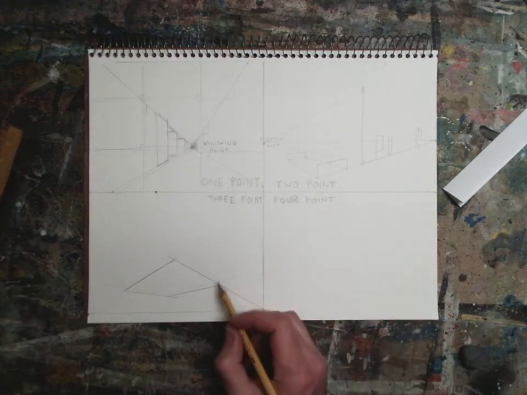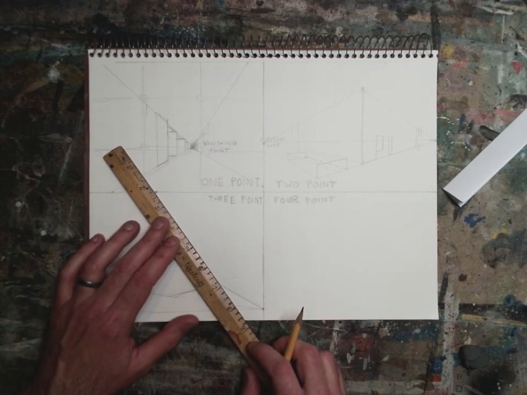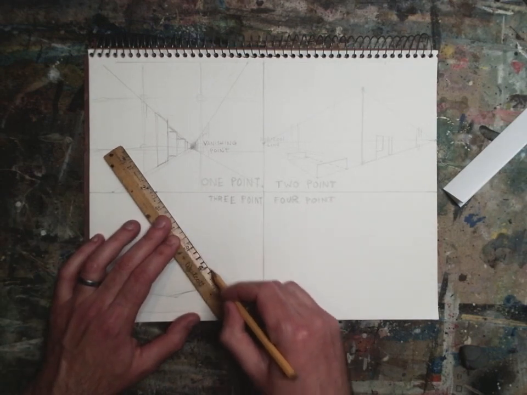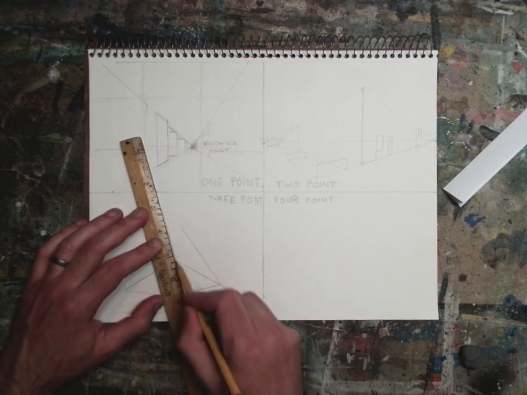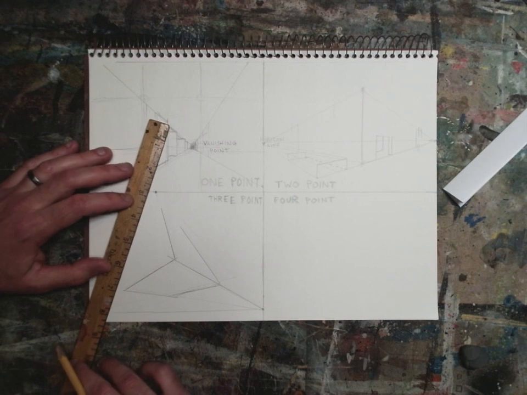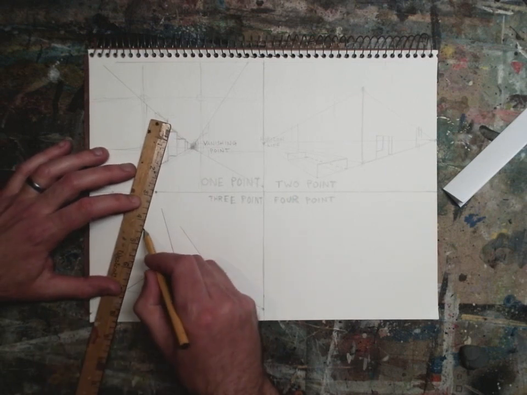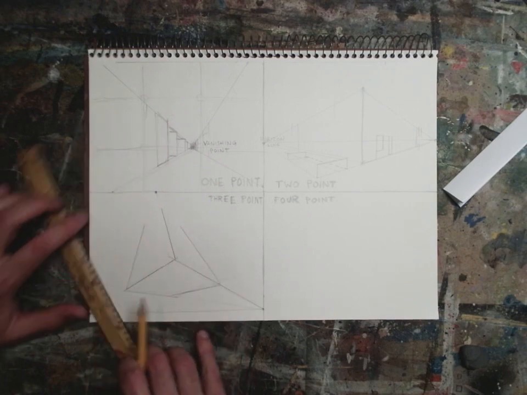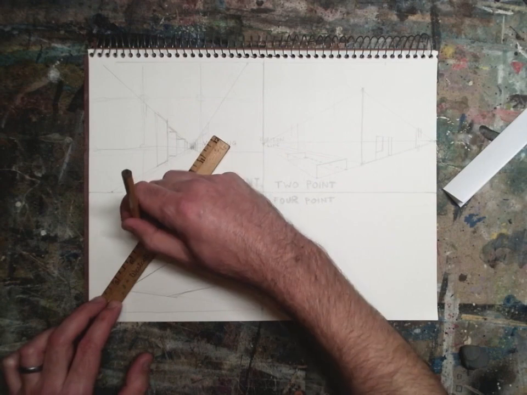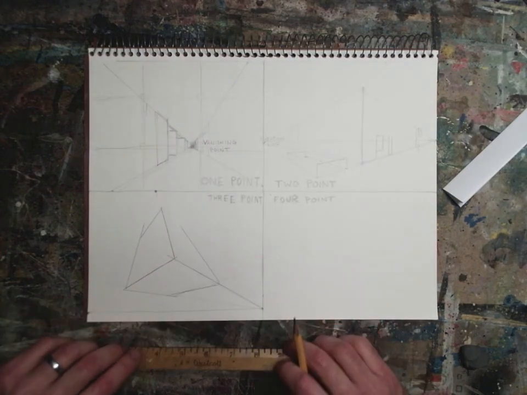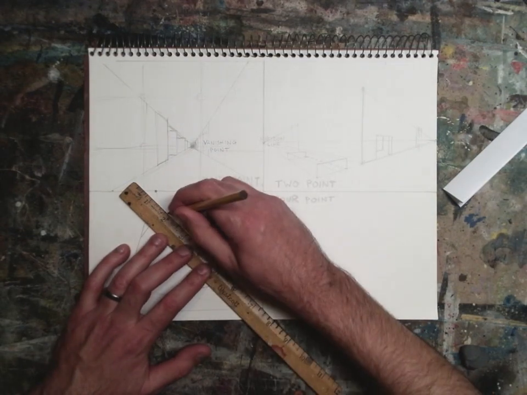All right, so there you have it. And right here, draw some points like that. This is where this compression comes in really weird.